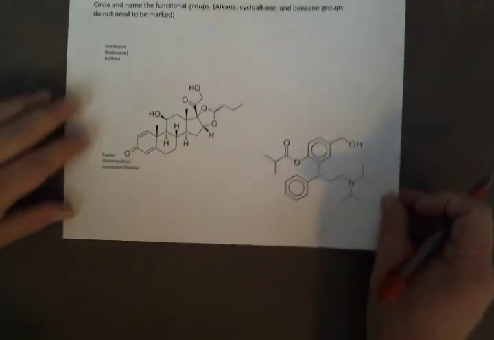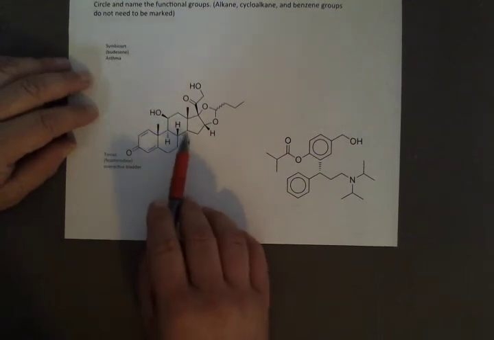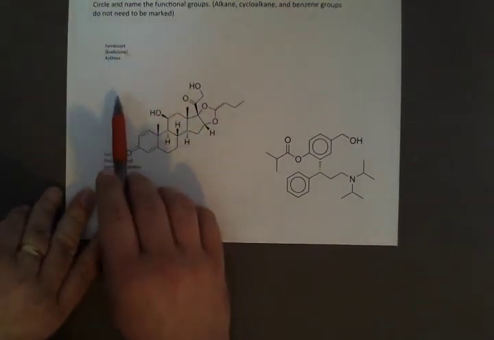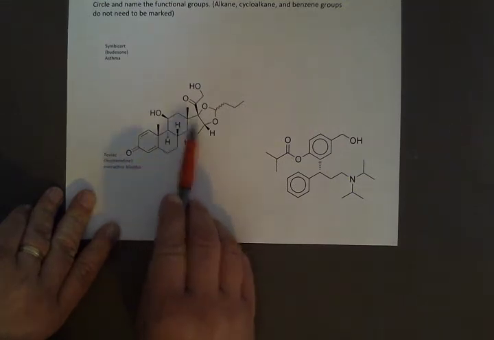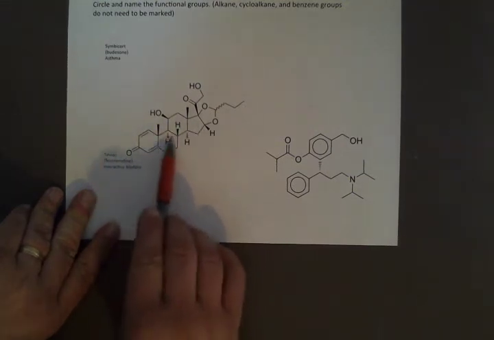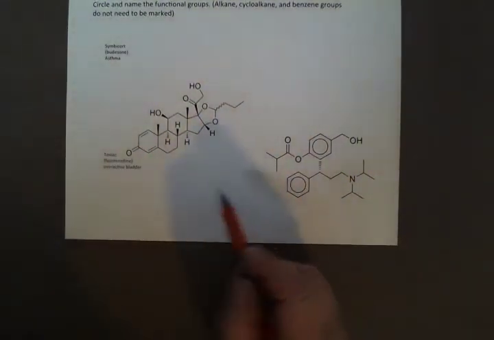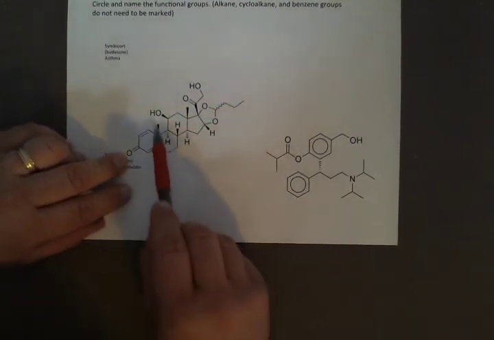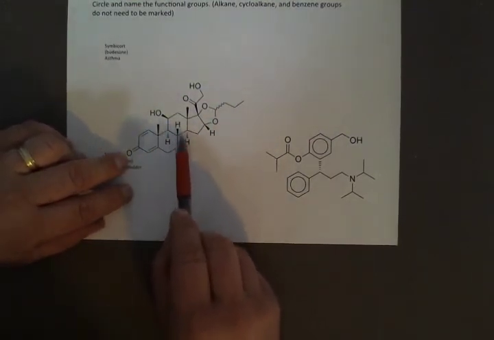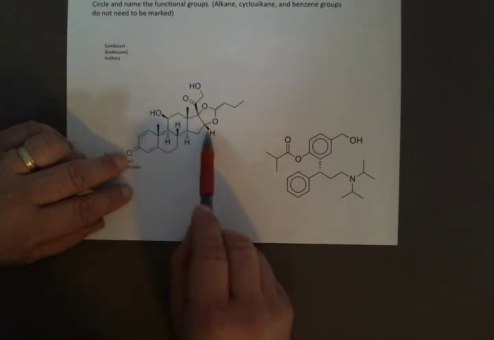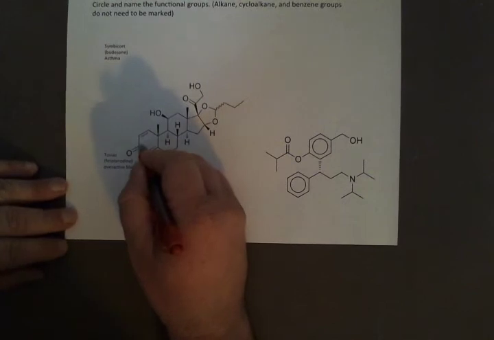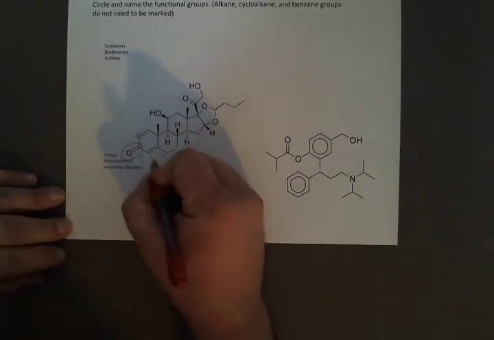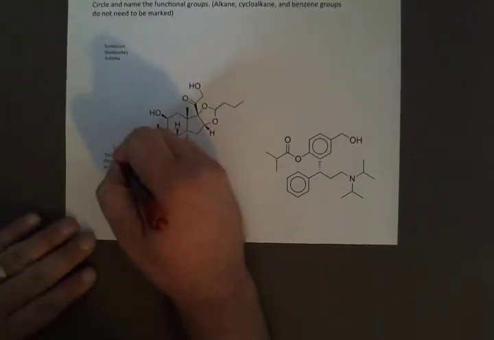Okay. So for this one, this is Symbicort. Notice that there's this six-membered, six-membered, six-membered, five-membered ring system right there. That's a steroid structure. There's a whole bunch of stuff going on in here. It's kind of a fun molecule. You just start at one side and go to the other. I should point out that these heavy lines here are just stereochemistry, how things are positioned in space. This one here, there's a carbon on one side and a carbon on the other, so this is a ketone.